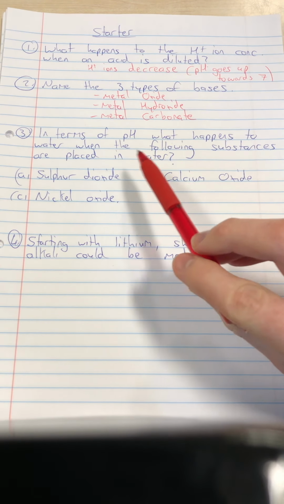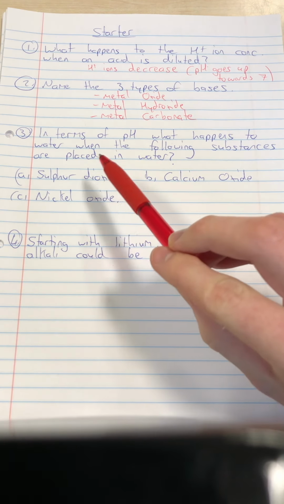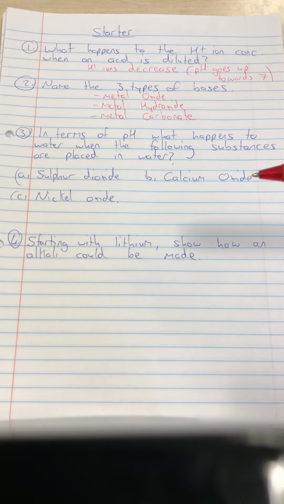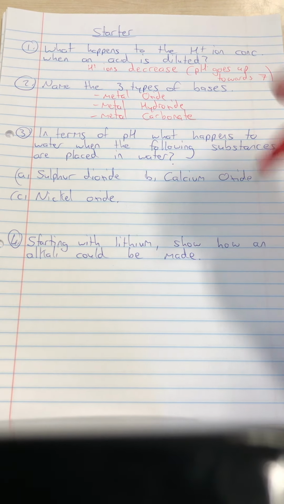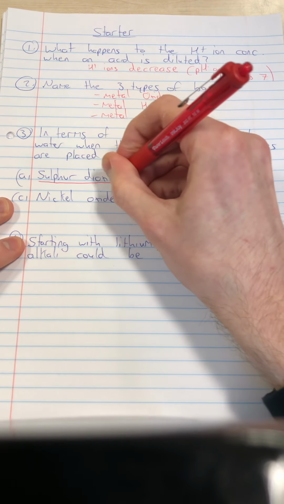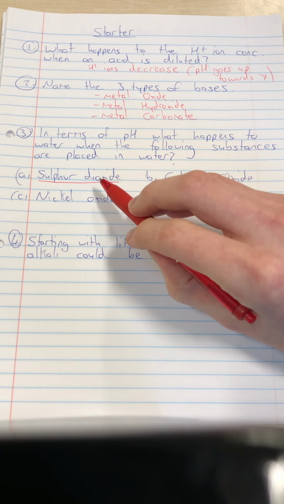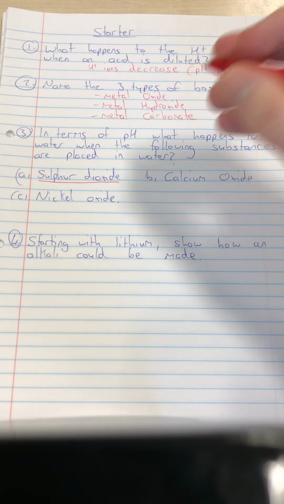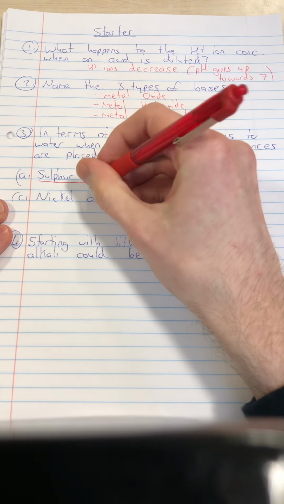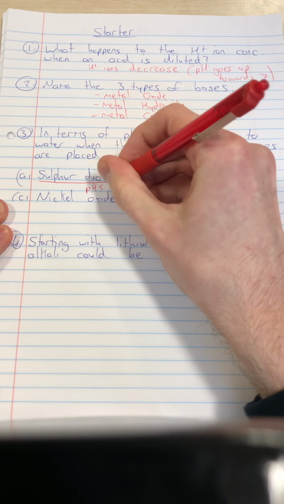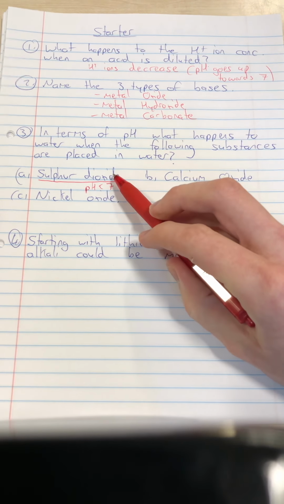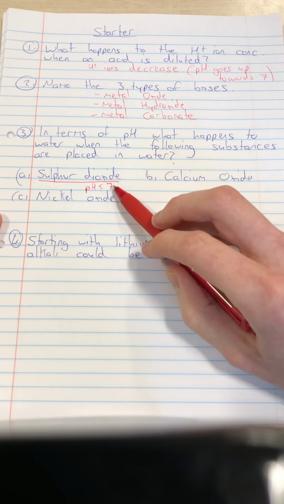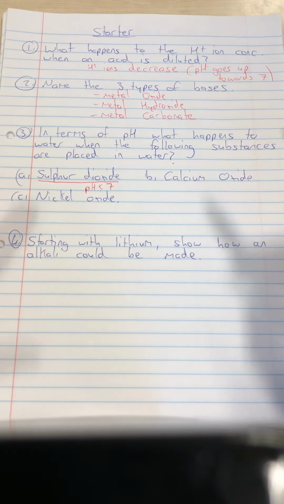And question 3, in terms of pH, what happens to water when the following substances are placed in water? So what happens to sulfur dioxide? You need to recognise that that's a non-metal oxide, yeah? And you should know that when non-metal oxides dissolve in water, they form acids. So if we dissolve sulfur dioxide into water, the pH is going to be less than 7. And remember, sulfur dioxide, that's one of your acid gases.